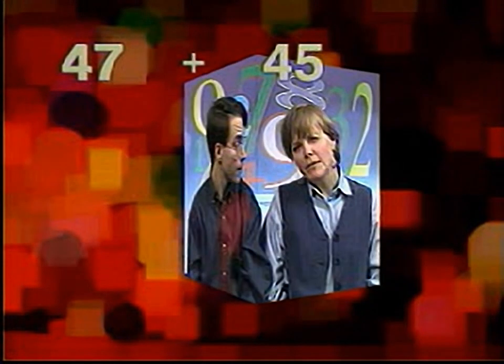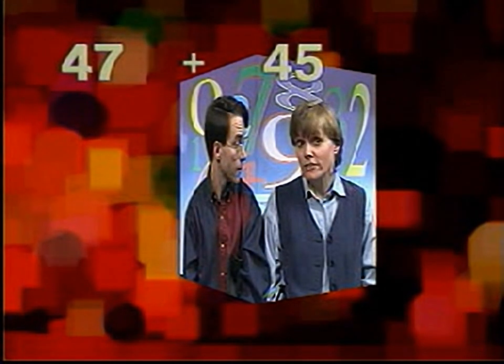Do this problem with me. 47 plus 45. How many should I take from the 47 to share with the 45? Well, 5 will do it. That's right. Sharing 5 will leave 42 plus 50, or 92.